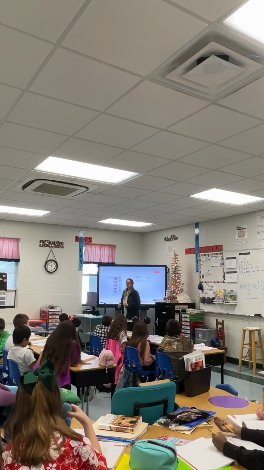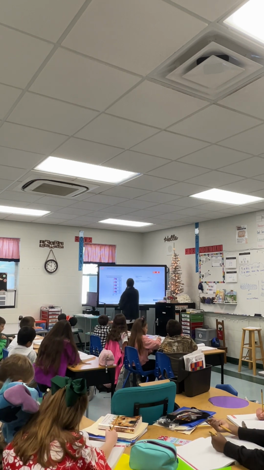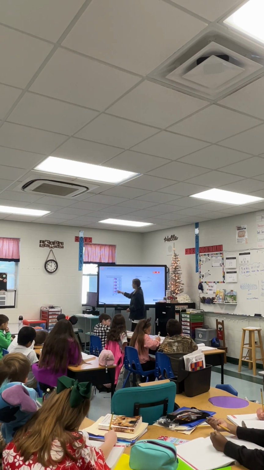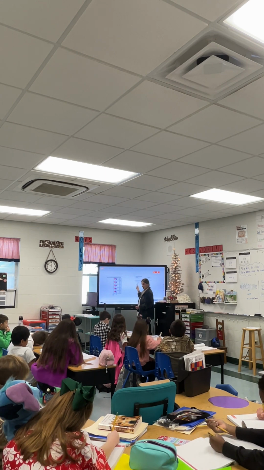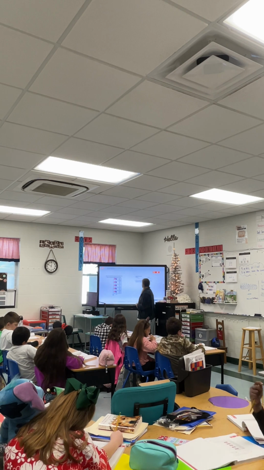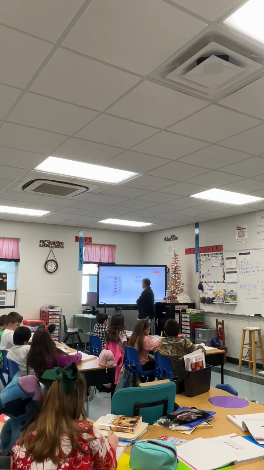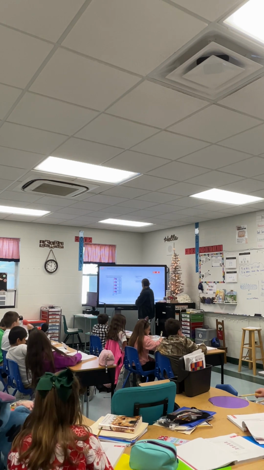How many red balloons are in each group? 3. So 2 groups of 1, 2, 3, 4, 5 times what? 3, because I have 3 in each group, is the same as 5 times what? 6. 5 times 3? No, 5 times 6.